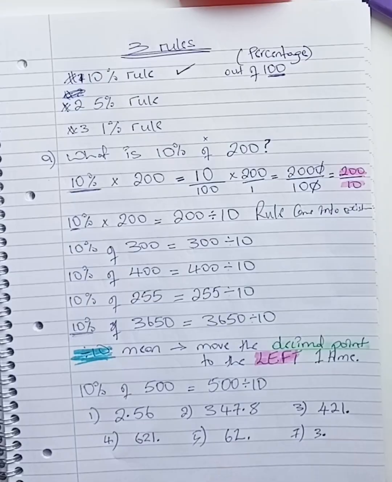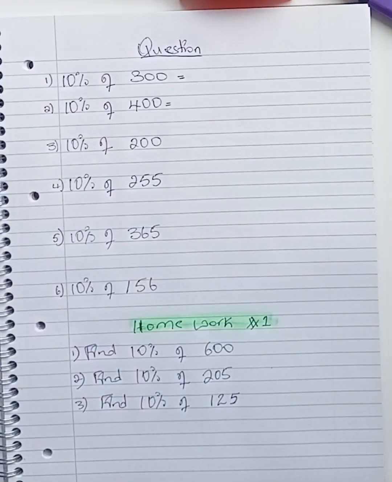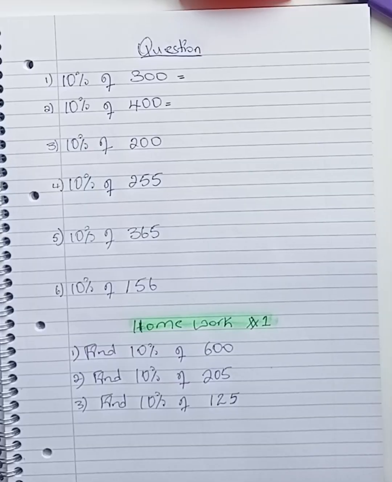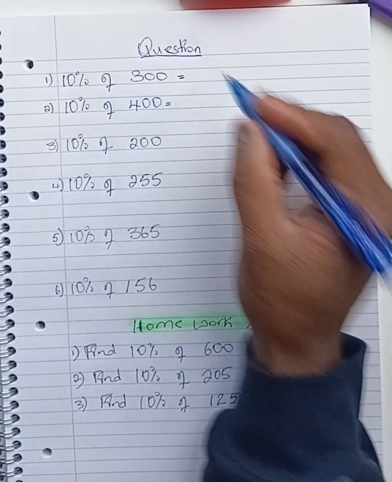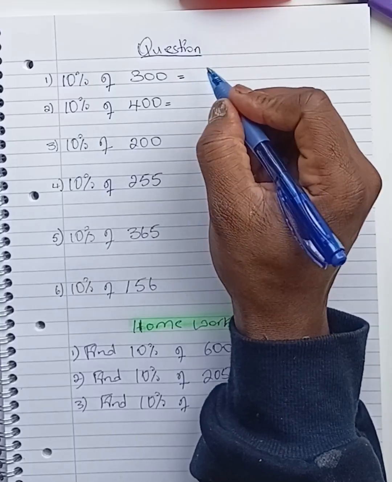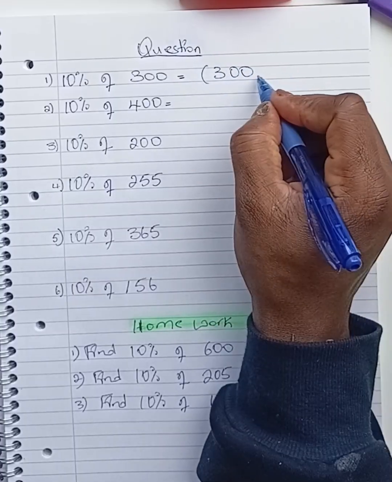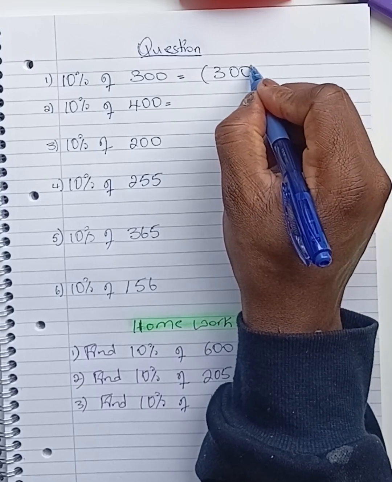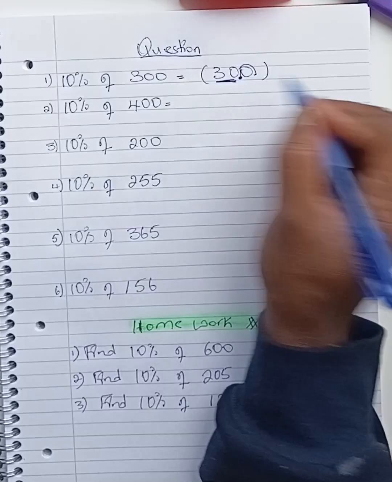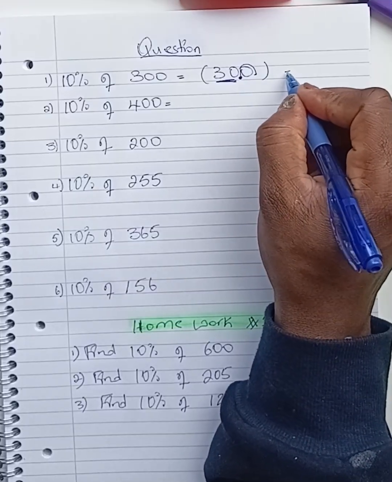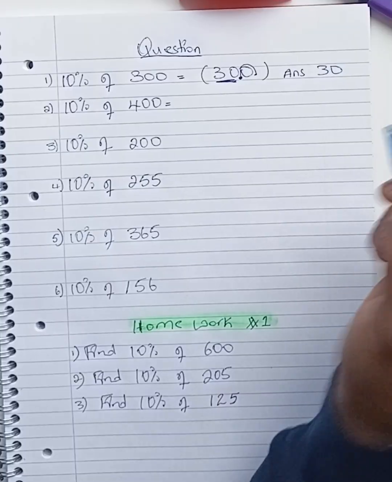So that's what this is basically saying. Good. All right, let's move to this. All right, so let's do some questions now. 10% of 300. Good. So that means this is 300. 10%, you move the decimal point to the left. Remember, one. So what do you end up with? What is behind the decimal point? 30. So the answer is what? 30. As simple as that.